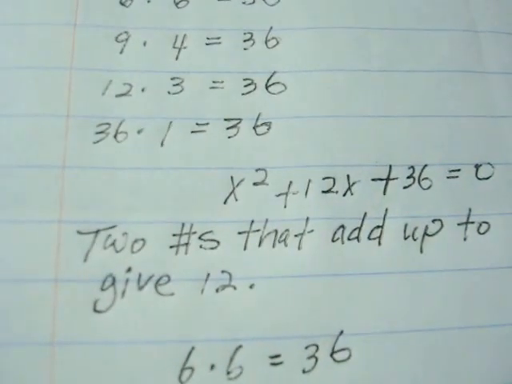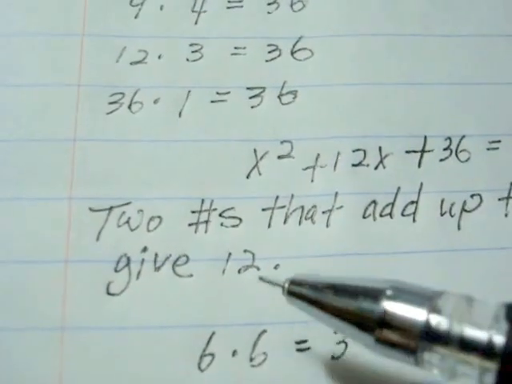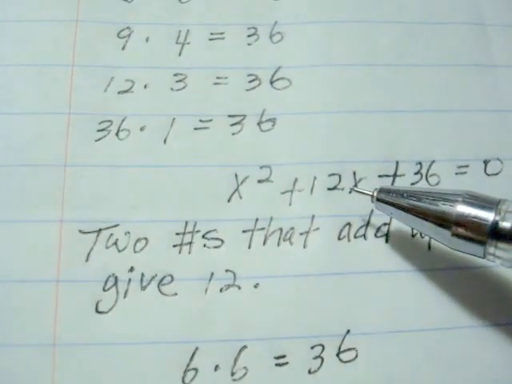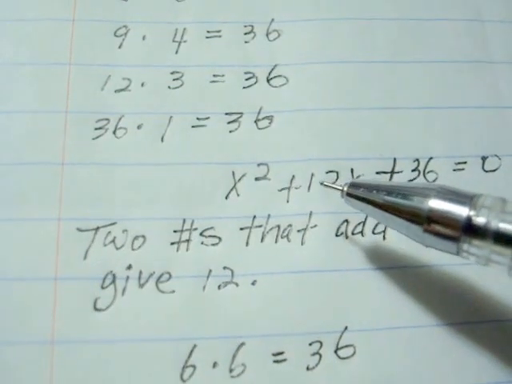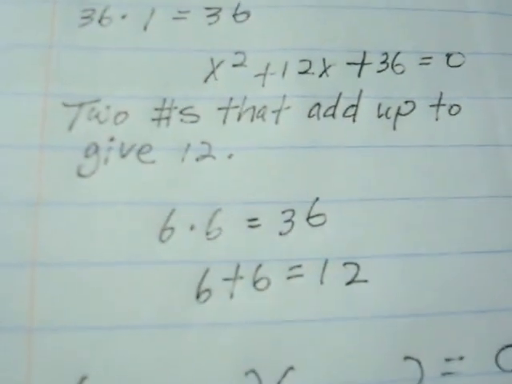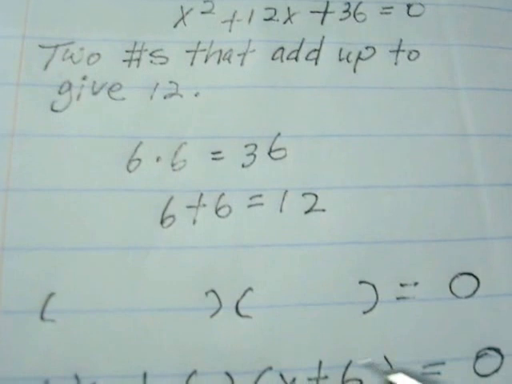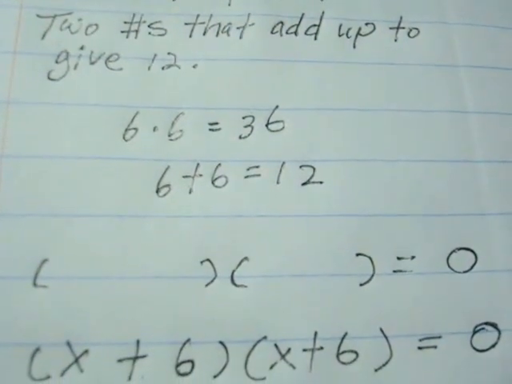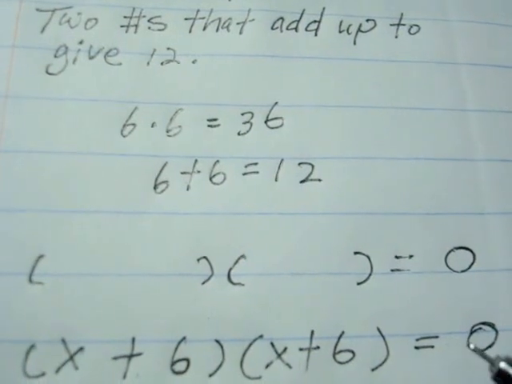Once you find two numbers that add up to 12 according to the given middle term, that means this quadratic equation is factorable. And you could write it like this: two brackets, (x plus 6) times (x plus 6) equals 0.